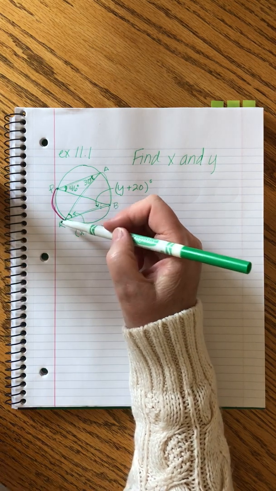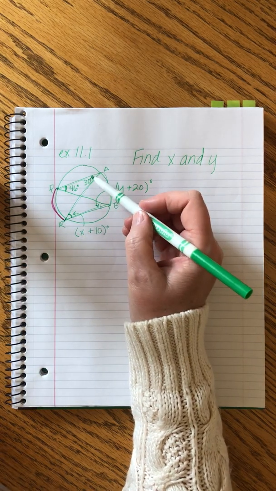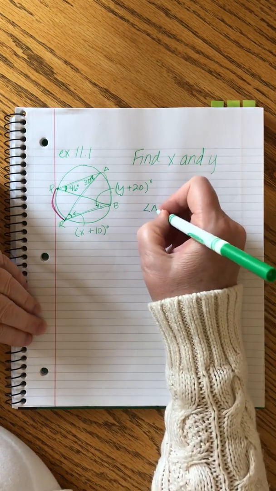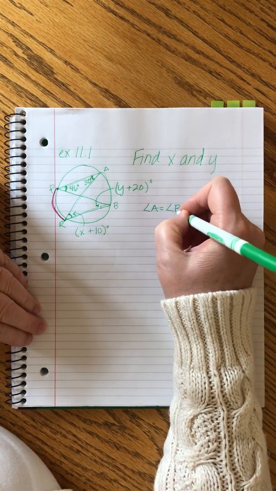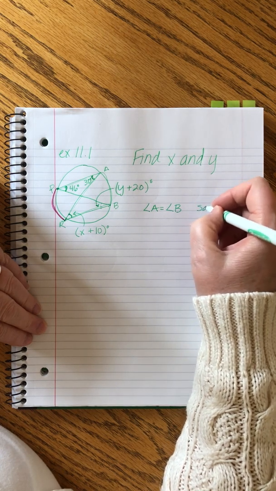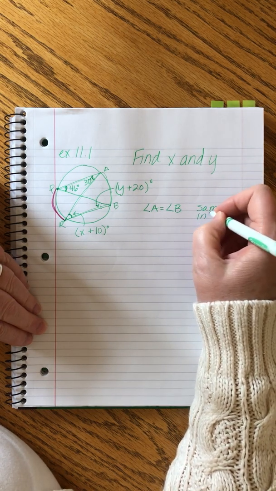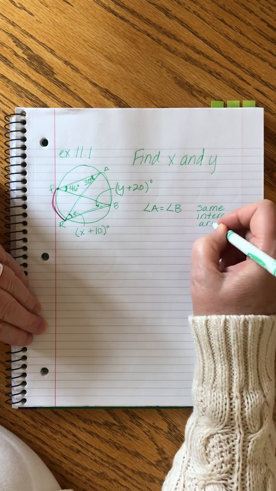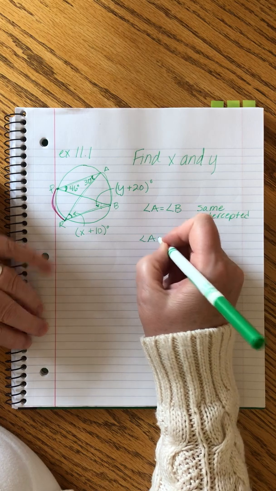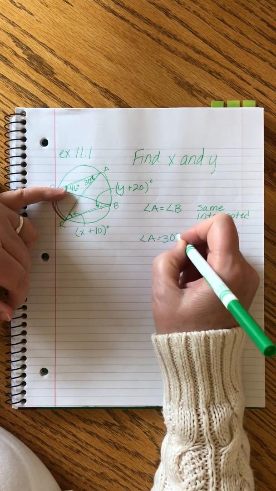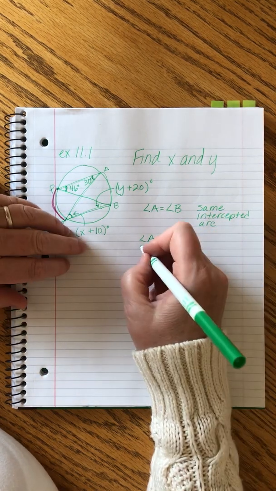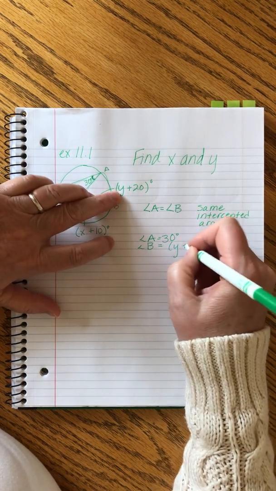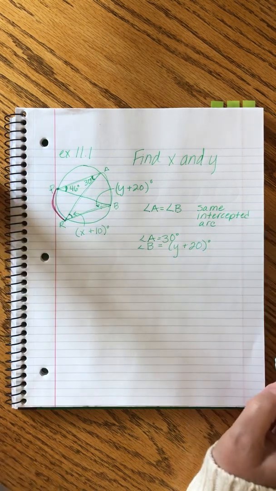We don't know how big that intercepted arc is, but we know what angle A is, so we know that angle A must be equal to angle B because they have the same intercepted arc. We know that angle A is equal to 30 degrees, and we know that angle B is equal to y plus 20 degrees.